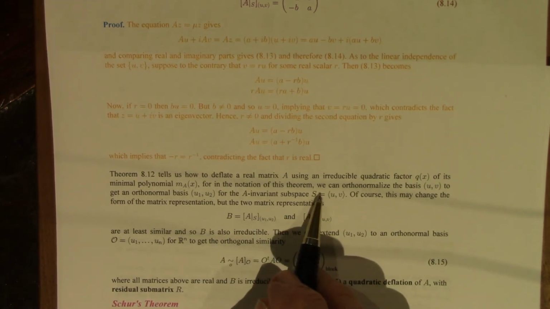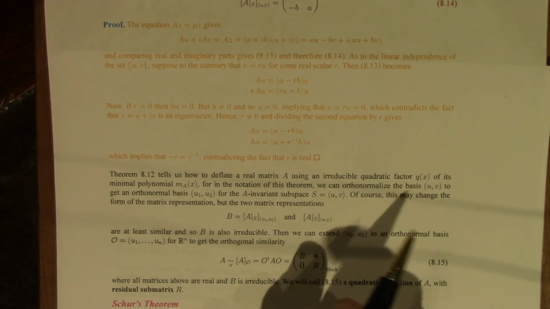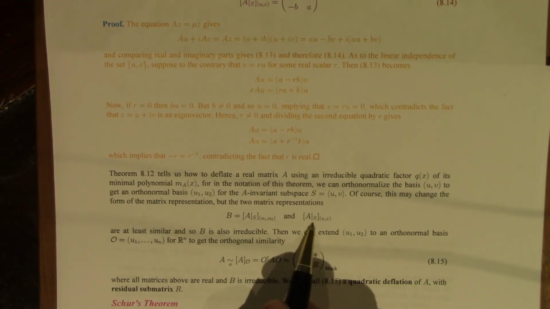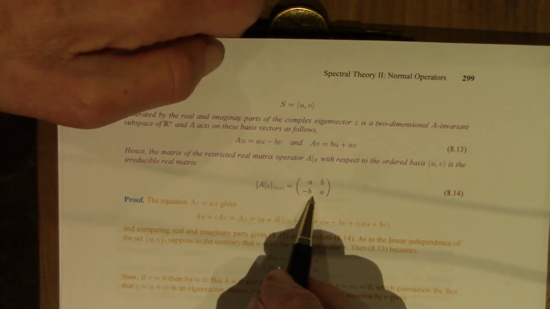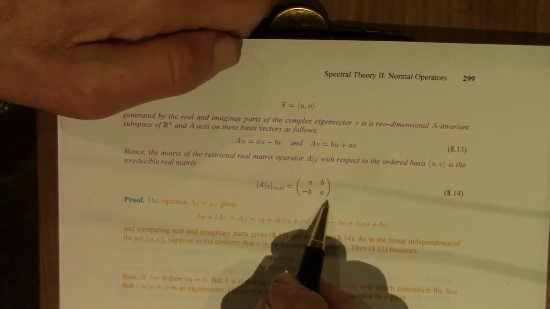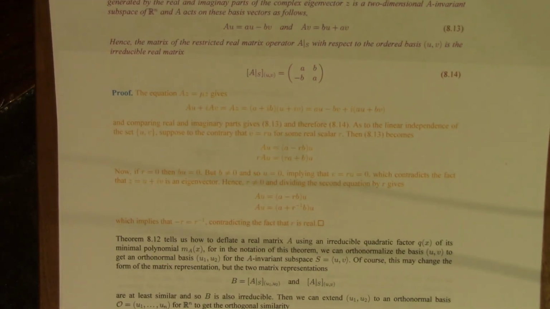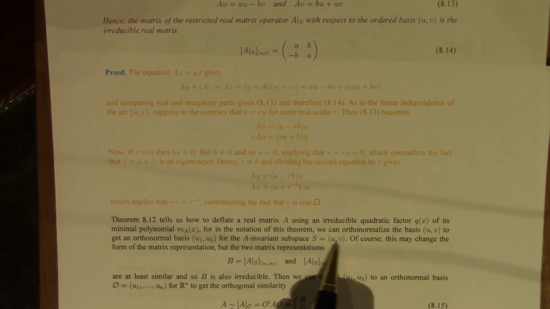Now this will change the matrix representation if we use that orthonormal basis. Let's call that matrix representation B. This was the matrix representation we had before that looked very nice. So we're going to lose this nice form, unfortunately. But a change of basis means that the two matrix representations are similar, not necessarily unitarily similar, but similar, because the basis u, v was in general not orthonormal.